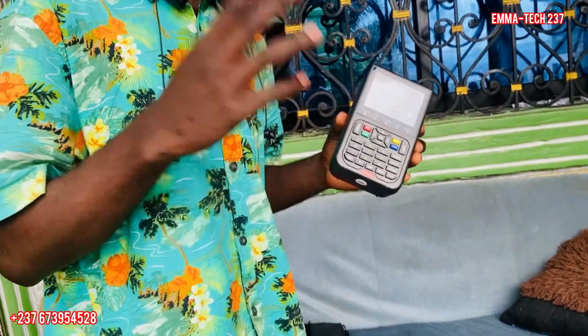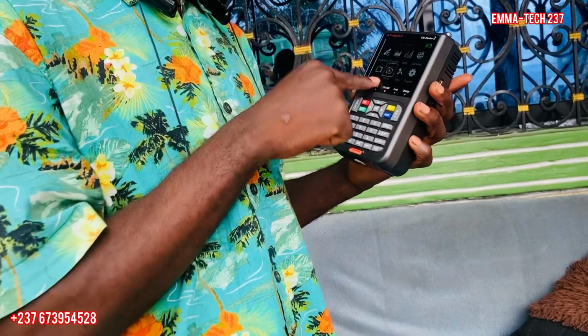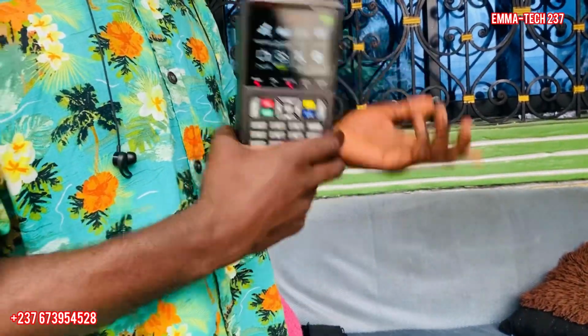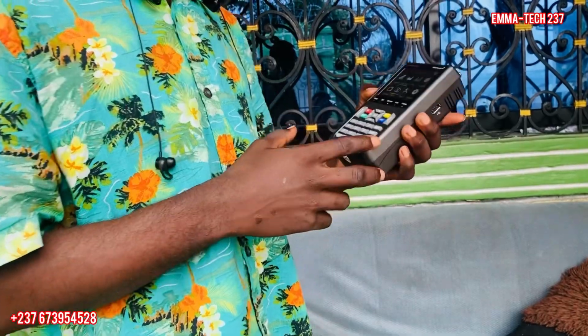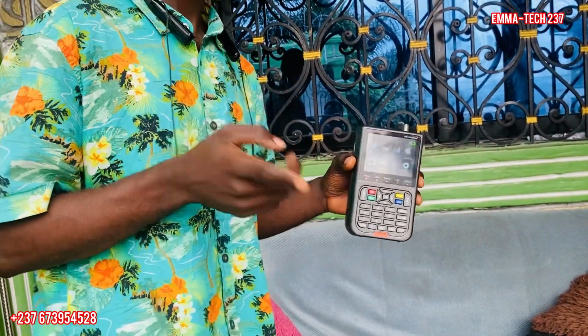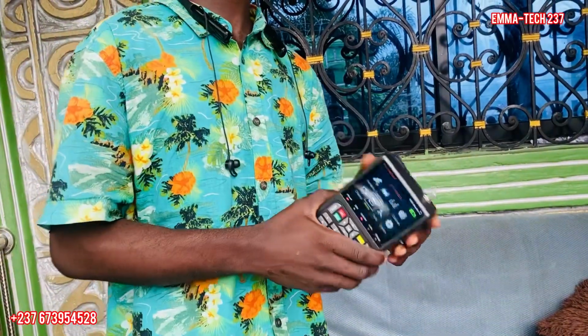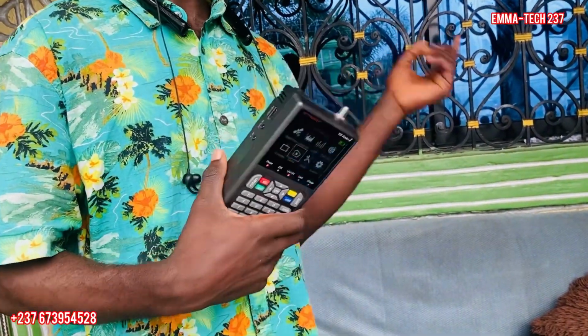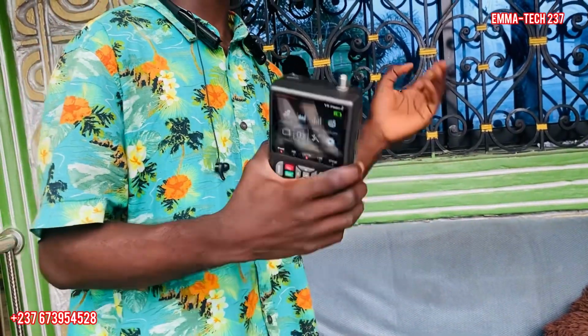So I'm advising you to go to the market and get the satellite finder, or if you have excess money, you can get V8 Finder 2 Pro or V8 Finder 2 Pro Max. So this is just how you can use this finder. If you can use this finder, then at least you can use, in fact, all of those finders.